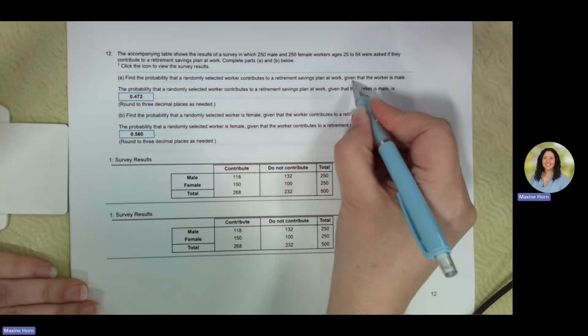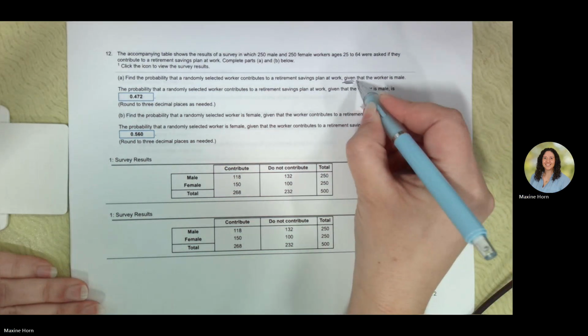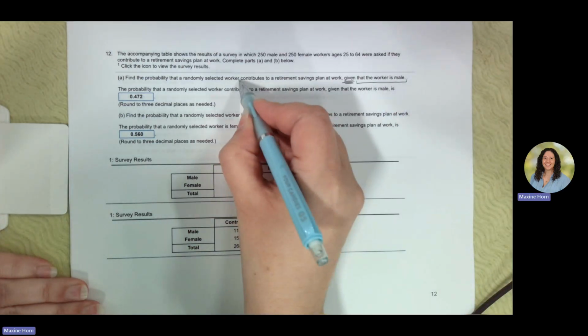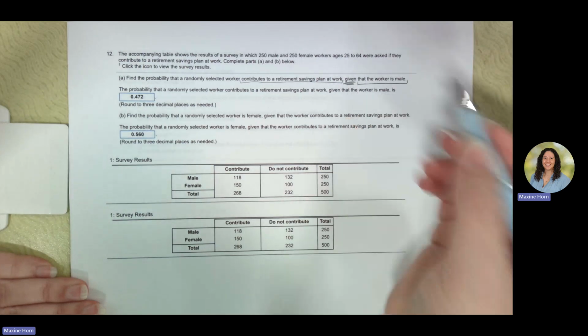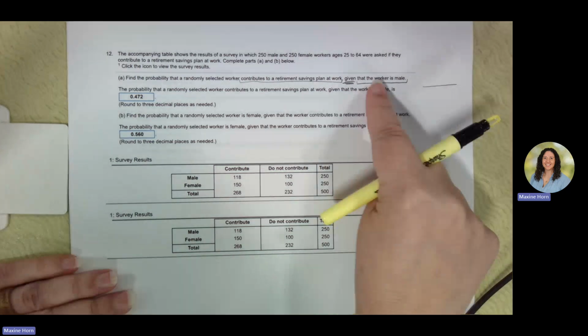Find the probability that a randomly selected worker contributes to a retirement savings plan at work, given that the worker is male. I have a given, and I have this part of it. The given is my denominator. What's given? That the worker is male.